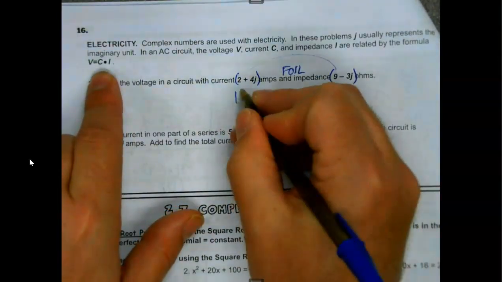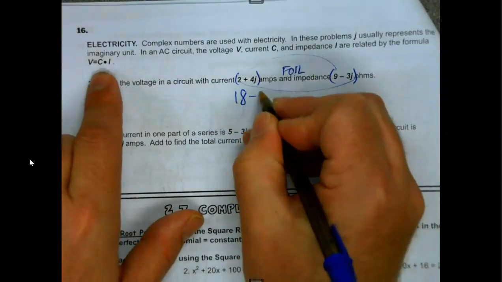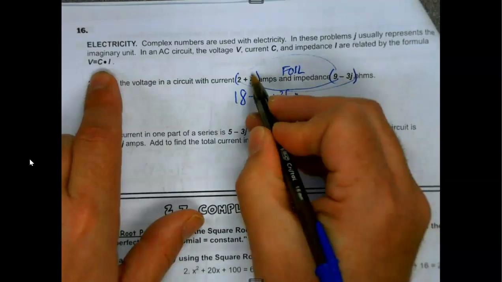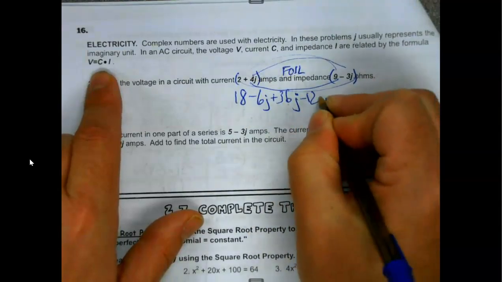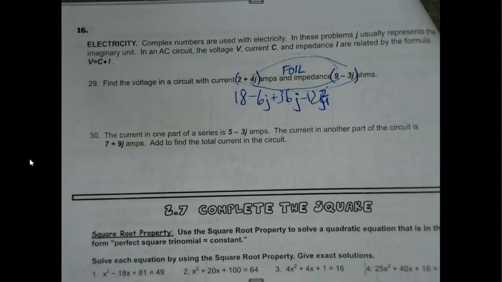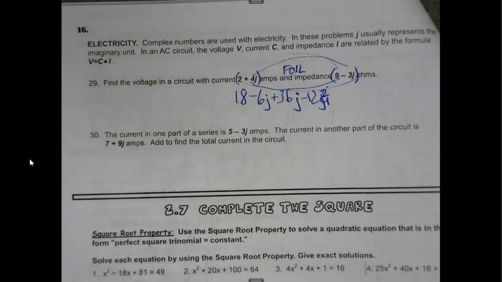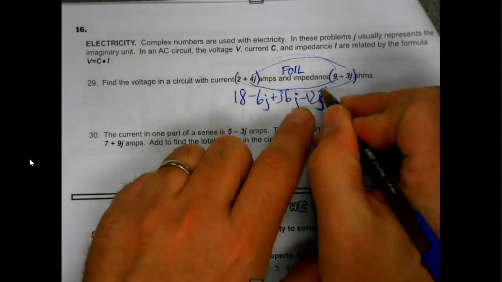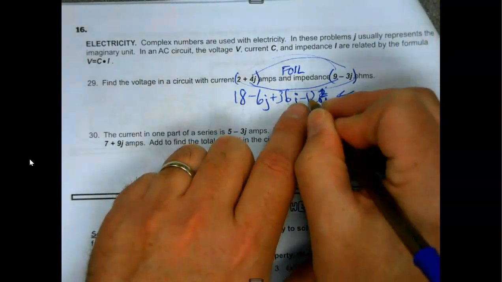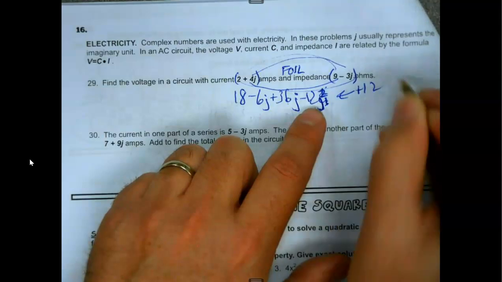So we're like, all right, 18 minus 6j plus 36j minus, whoa, 12j squared. Do we treat j like we would treat i? Yes, you would. So when you're working this out, that 12j squared, even though it doesn't look like i squared, that j squared still is a negative 1. So negative 12 times negative 1 is positive 12.